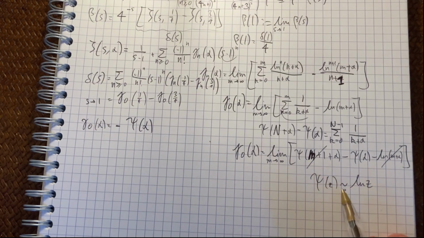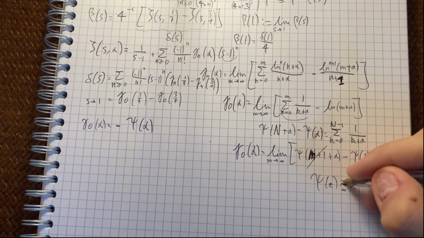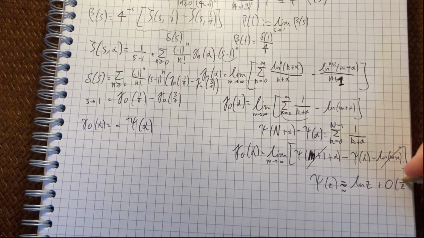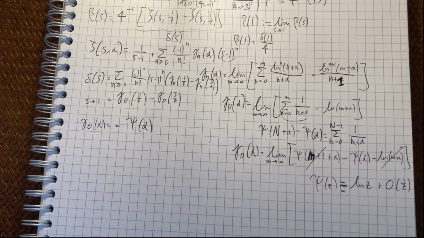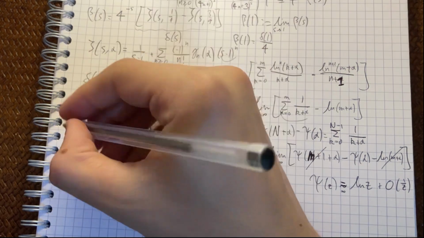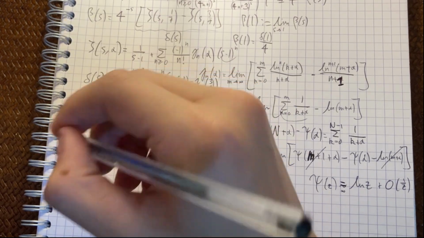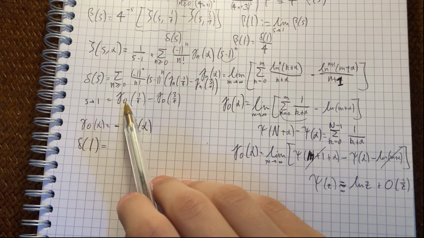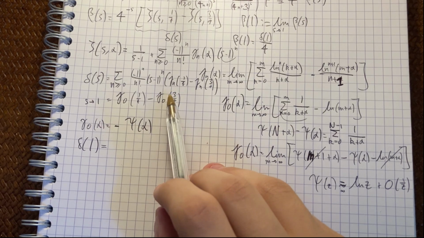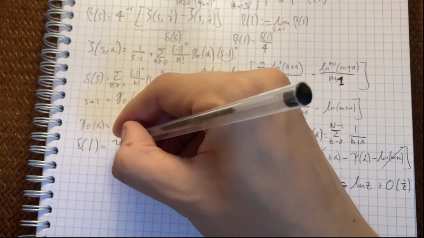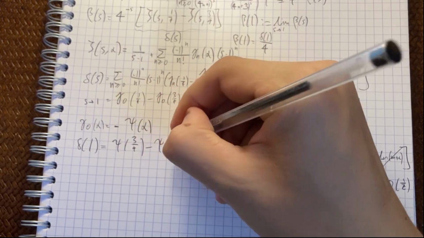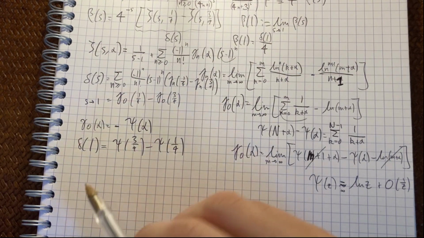Well, this is not completely true because log z is equivalent to digamma z, but we know digamma z equals log z plus big O of 1 by z, so this works anyway. Doesn't matter so much. So delta of 1 is, let's remember, gamma 0 of 1/4 minus gamma 0 of 3/4, which is nothing but digamma of 3/4 minus digamma of 1/4. Now we use the reflection formula for the digamma function.